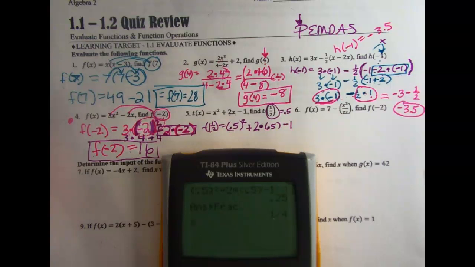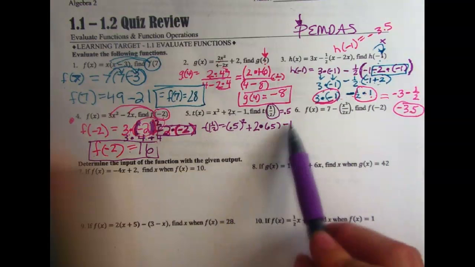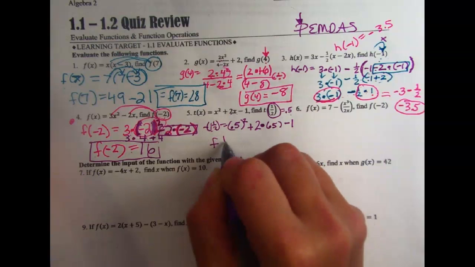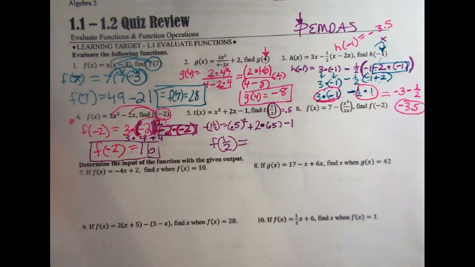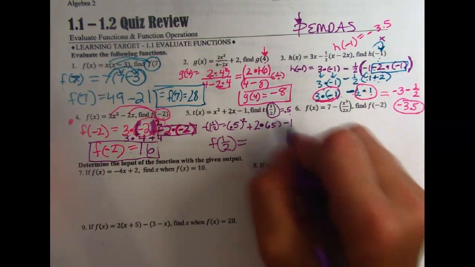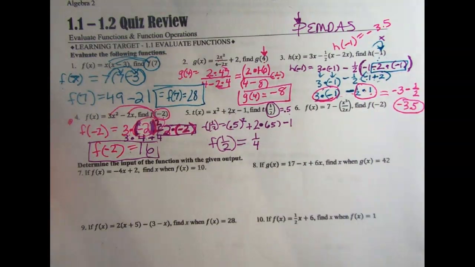That gives me my fraction back, because if it gives it to you as a fraction, you want the fraction answer. So f of 1/2 equals, and then again, put your answer in. Is 1/4. Okay. All right, now it's your turn again.